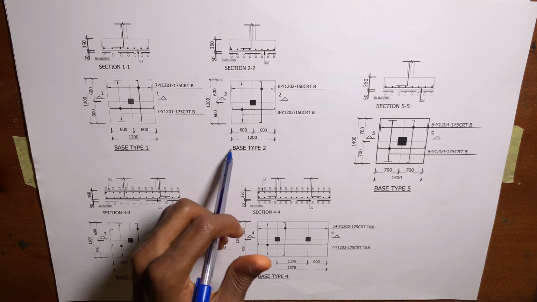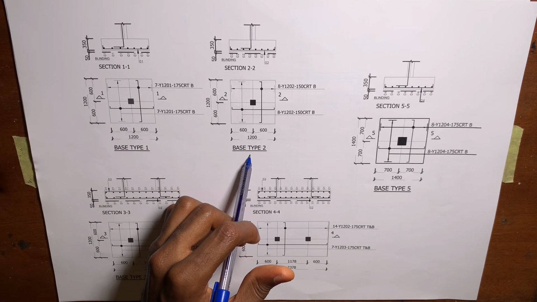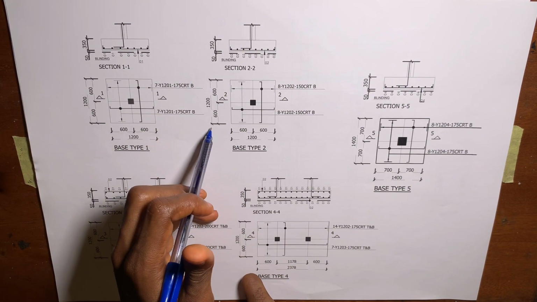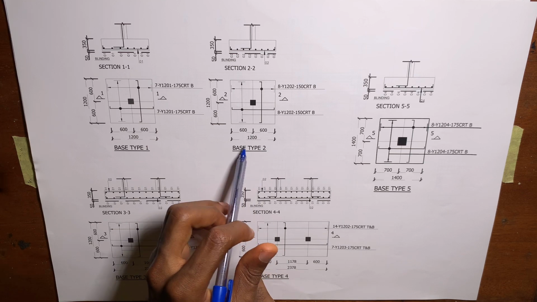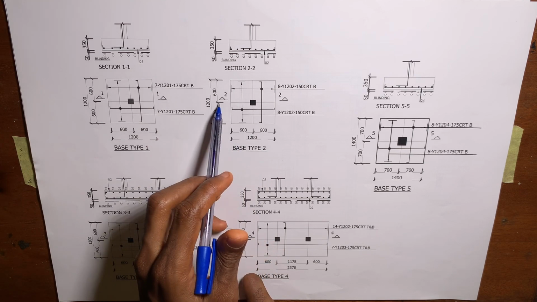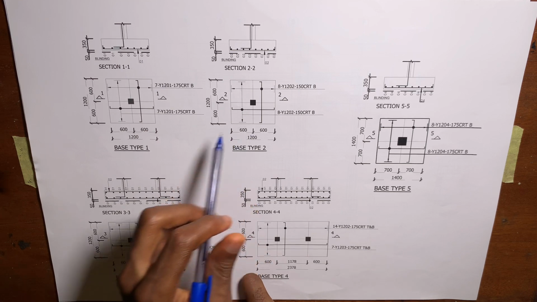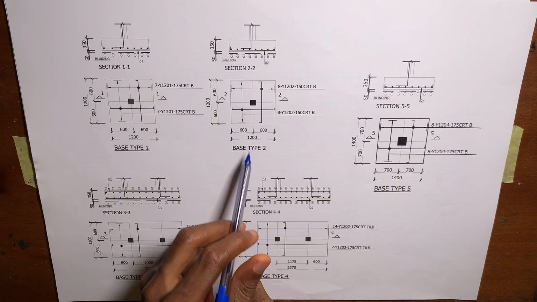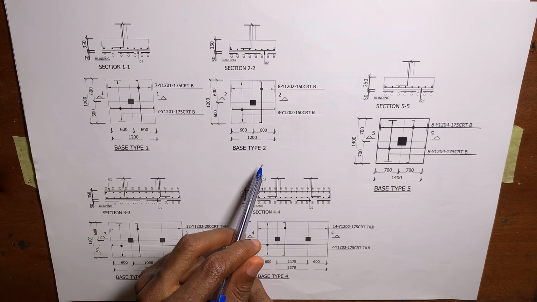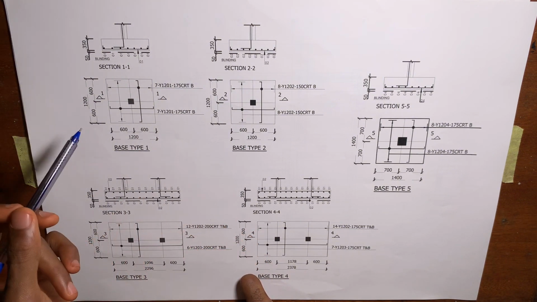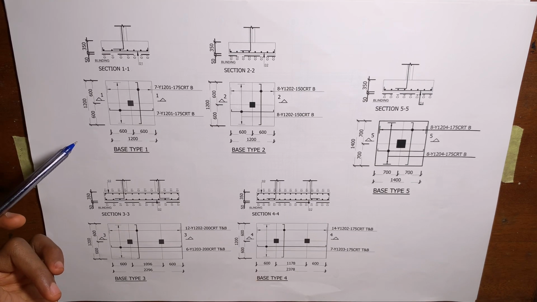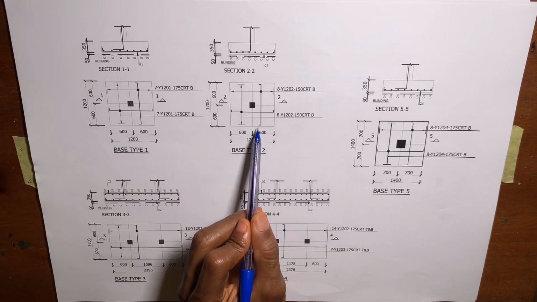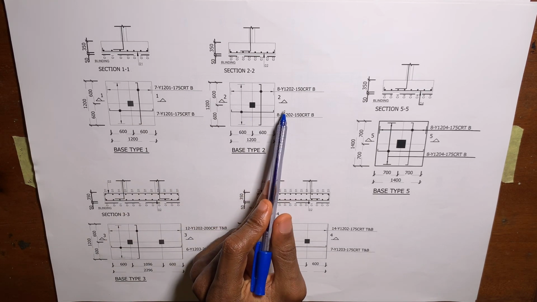We will now move to our base type 2. For base type 2, you can see the length is 1200, the width is 1200, the center is 600, the same thing as our base type 1. So what could be the difference between base type 1 and base type 2, since they have the same dimension of 1200 length and 1200 width? You will now look at the reinforcement details.